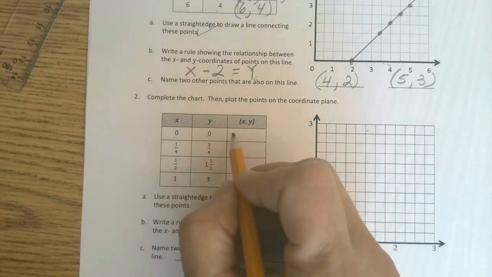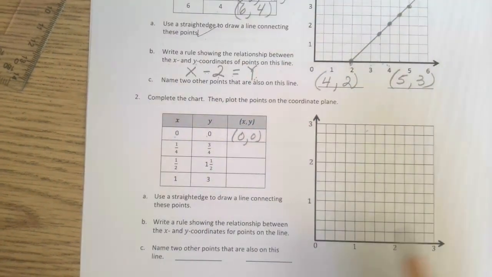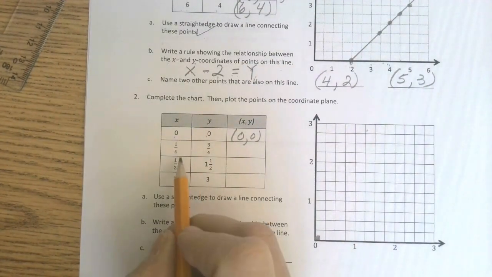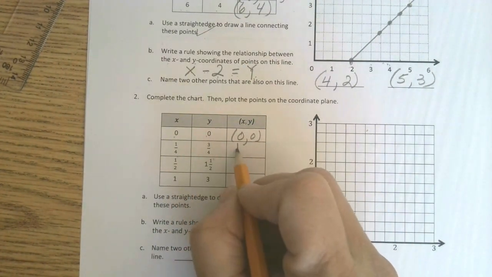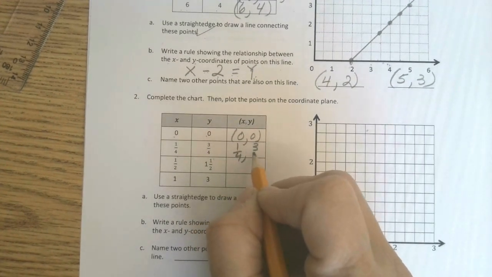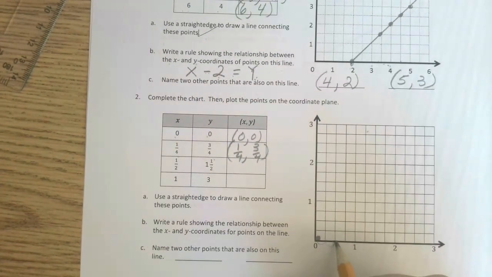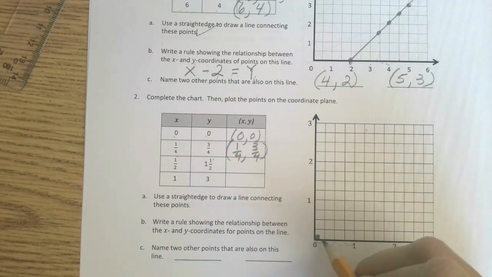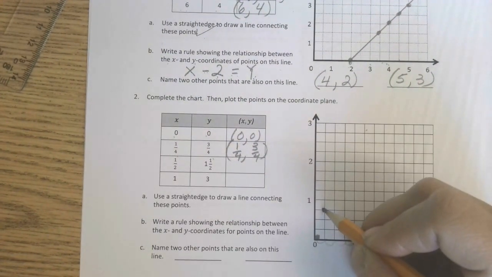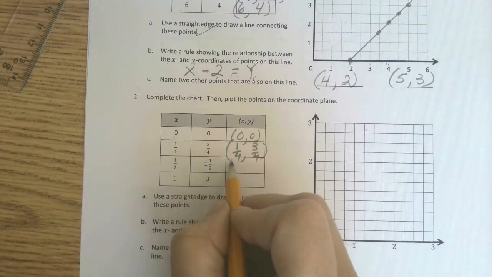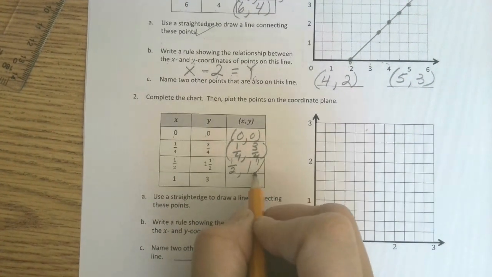So 0 and 0. That's going to be a point right there. 1/4 and 3/4. Now this is 1, 2, 3. So these are counting by fourths. So 1/4 and 3/4. 1/2 and 1.5.